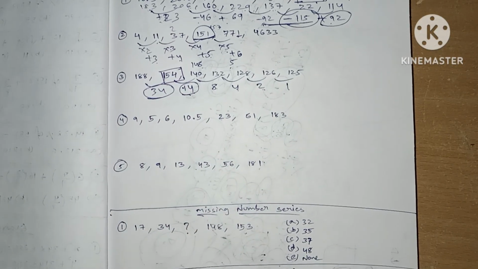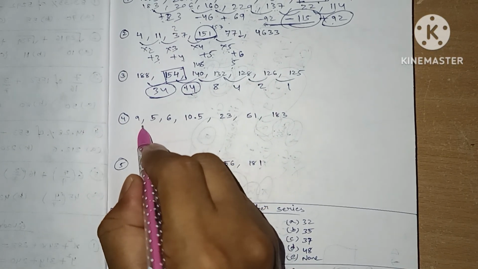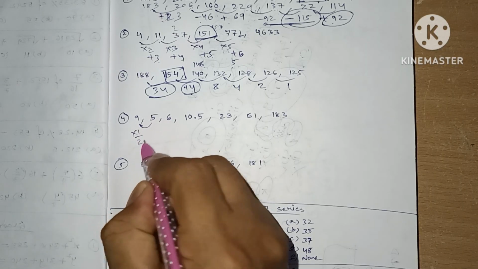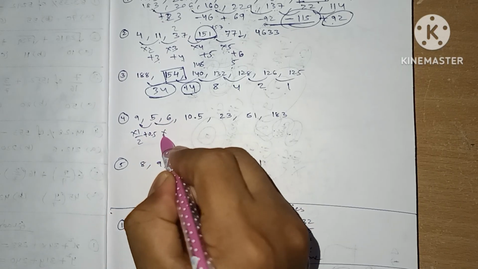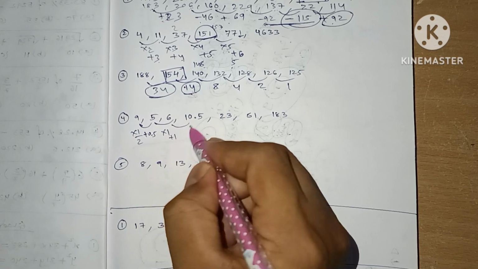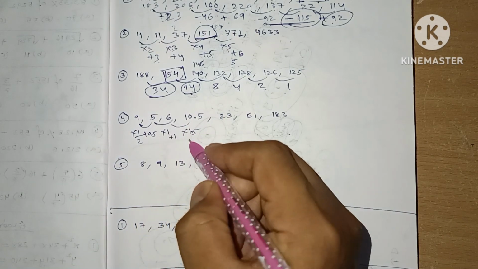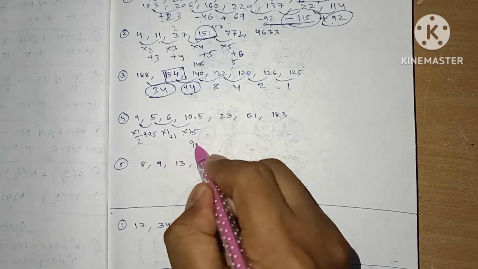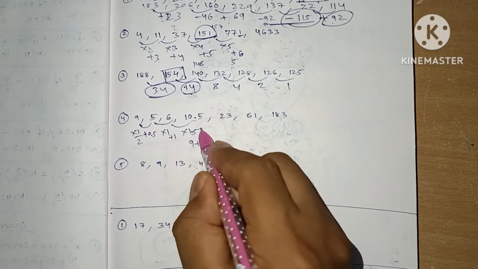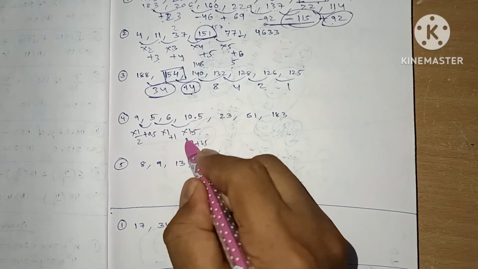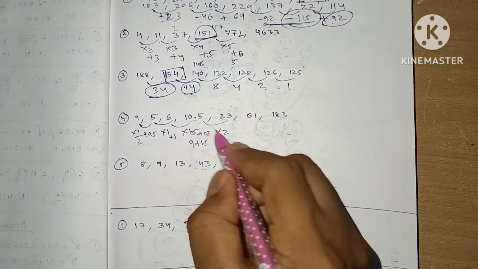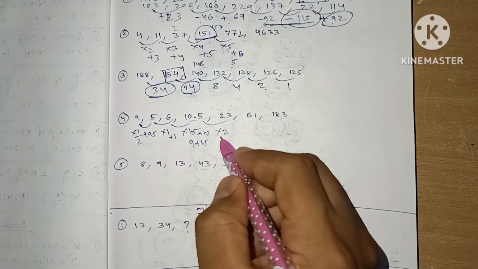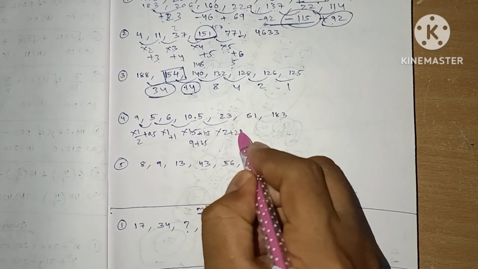Next one, fourth one. Here it is clear that it is into half times, which will be 4.5 plus 0.5. Here it is into 1 plus 1. It is into 1.5, which will be 9. 9 plus 1.5 will be 10.5. So into 1.5 plus 1.5. This is into 2, which will be 21. 21 plus 2, 23.